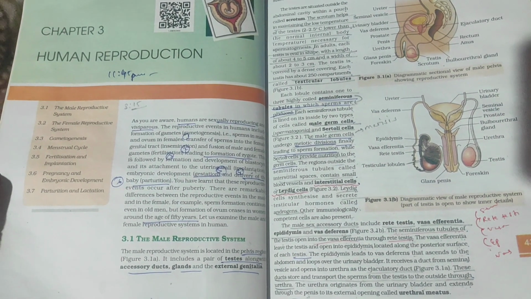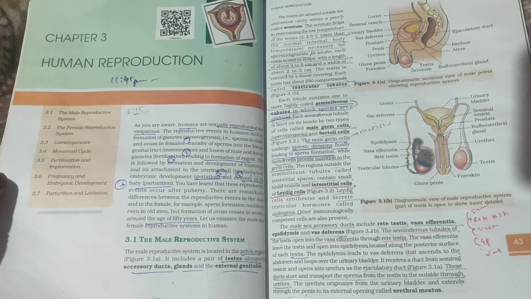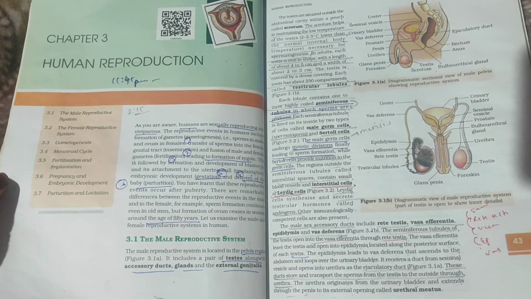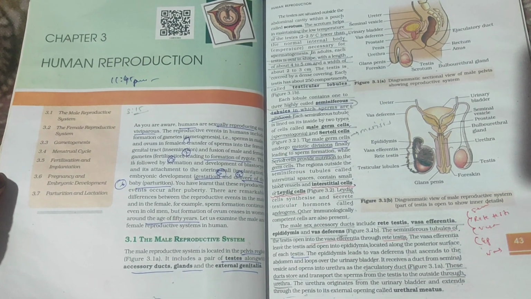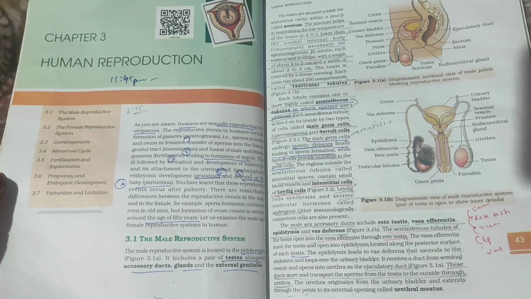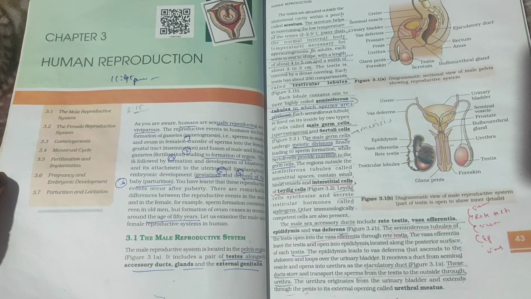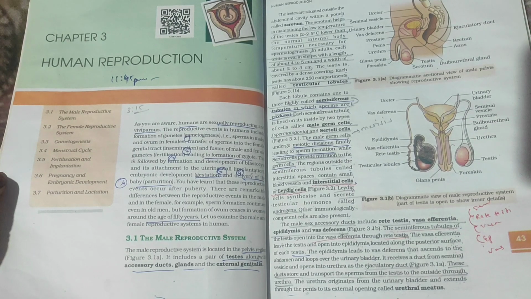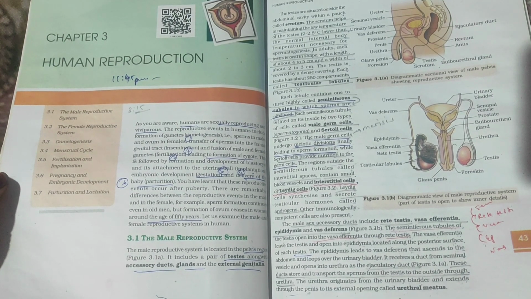The male accessory glands include paired seminal vesicles, a prostate, and paired bulbourethral glands. Secretions of these glands constitute the seminal plasma, which is rich in fructose, calcium, and certain enzymes. The secretions of the bulbourethral glands also help in the lubrication of the penis.